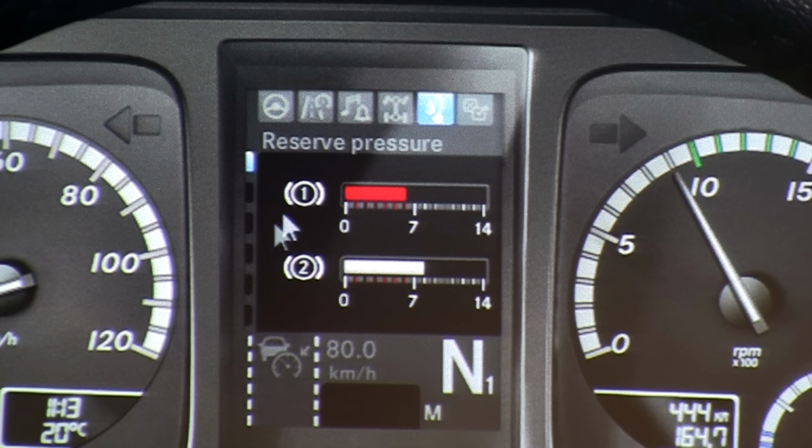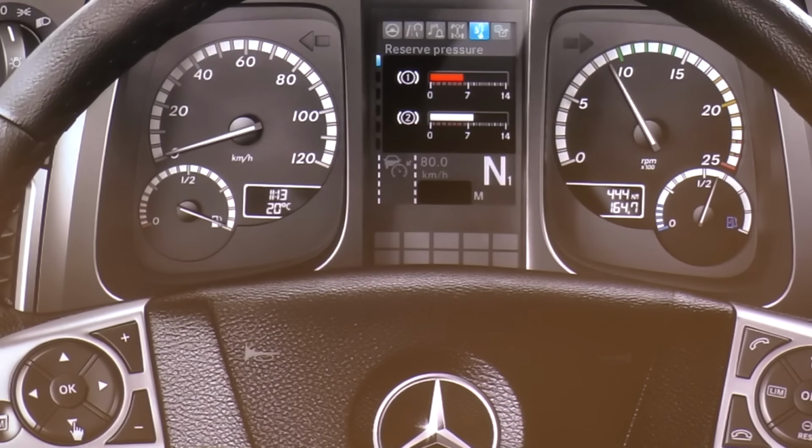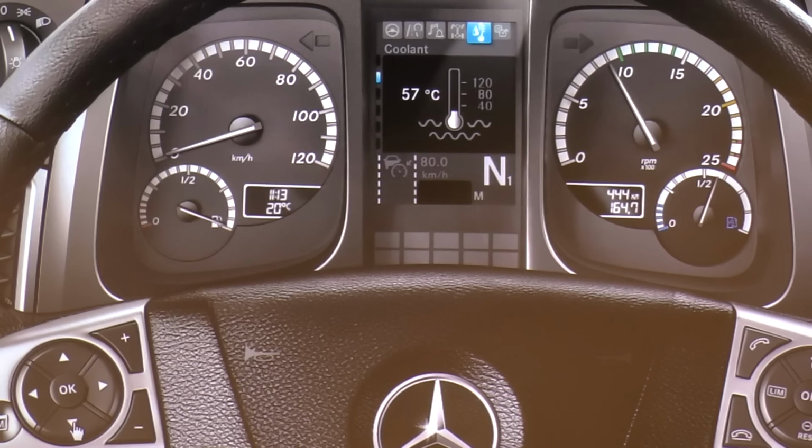So moving on to Chapter 5, these are what you'd call your gauges within the truck. It's all displayed within the dash. So here you can see the air pressure gauges. We have a primary and secondary air system, so it'll show each of those systems and what pressure they're sitting at. Coolant temperature, you can monitor that from here as well.